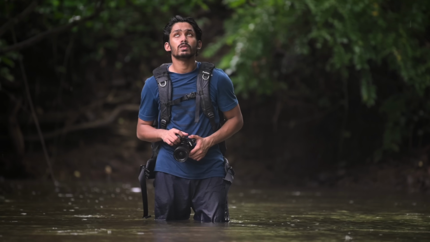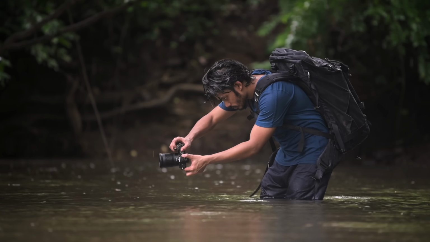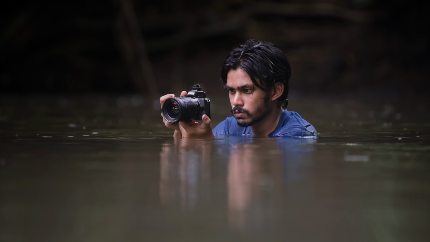The next point is framing and composition. Now, as I said, we are shooting cinematic videos to convey a story, and a good framing and good composition will help the viewer to understand the story in a better manner because the attention goes to the main subject.